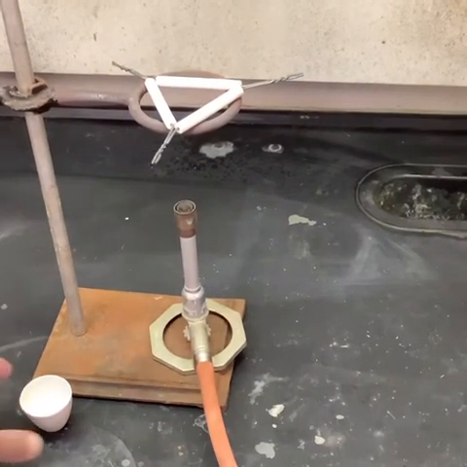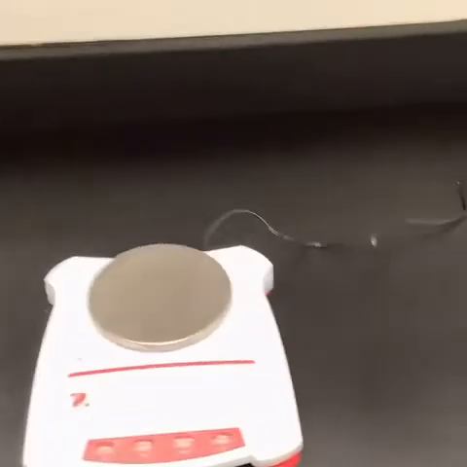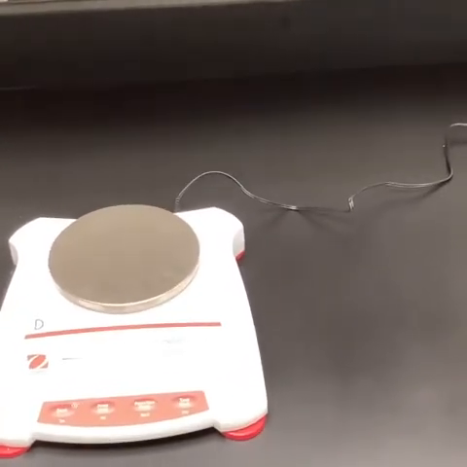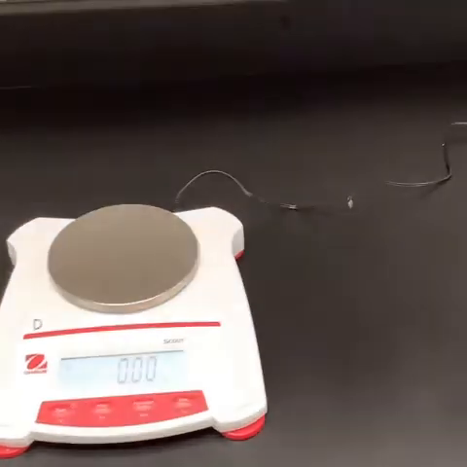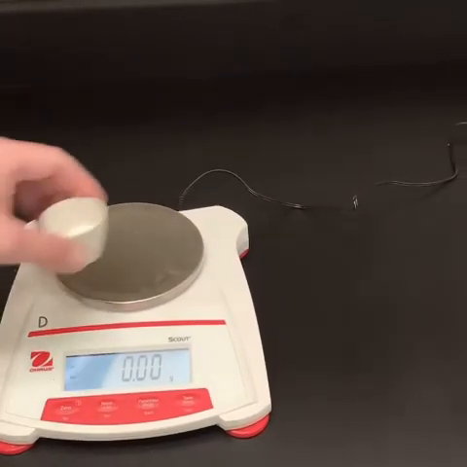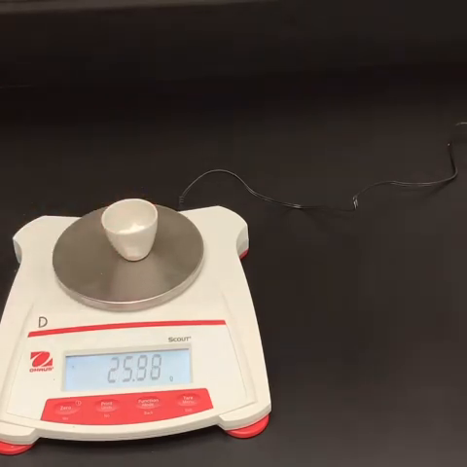Okay, time for that final weighing. Pretty cool. Time for us to come back over to the scale, see if we can get the mass of what our product is. So we're going to get this to refocus, make sure that we're reading 0 on the scale. So my product and the crucible together weigh 25.98.